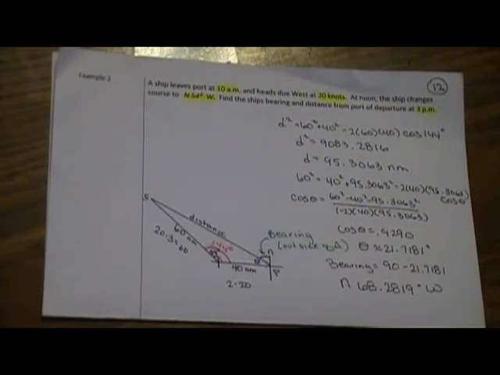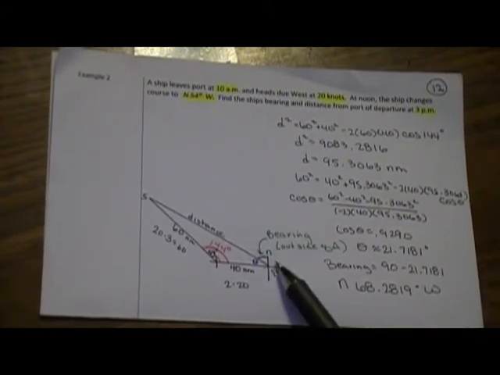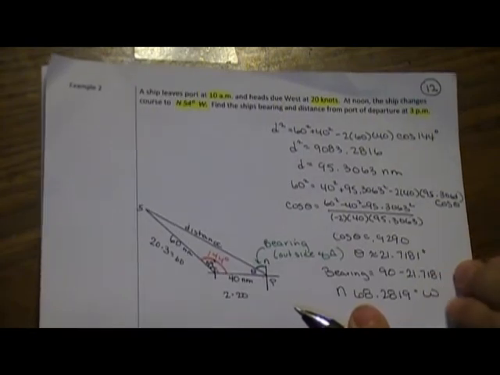It's a little different than example 1 because we have to pay attention to our bearing, whether it's on the inside of our triangle or on the outside. Let's go on to example 3. Example 3 is on the bottom of my paper, so let's go for it.